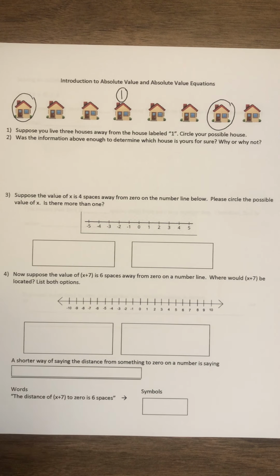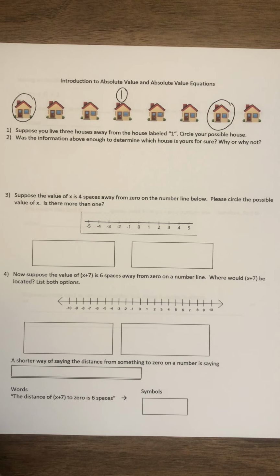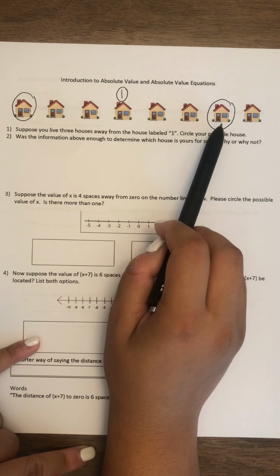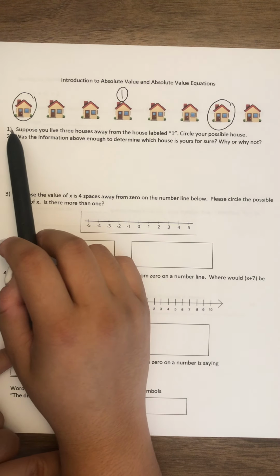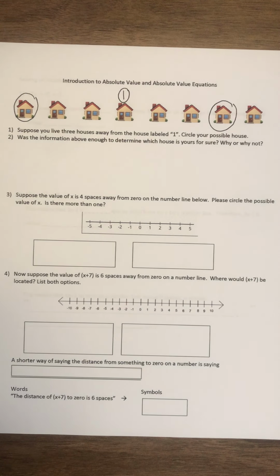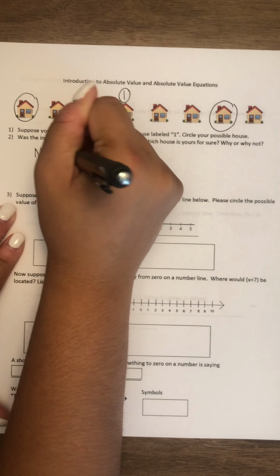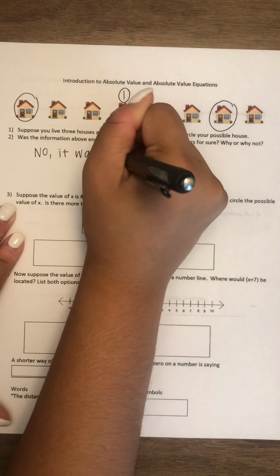Number 2 says, was the information above enough to determine which house is yours for sure? Why or why not? So number 1 didn't tell us whether we're neighbors to the right or to the left. So we don't know whether we live here or here. We could live in either one. So our answer to number 2 is no, it was not.